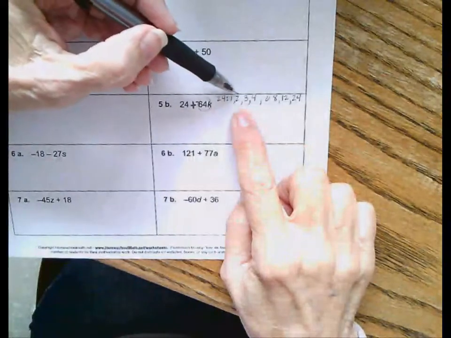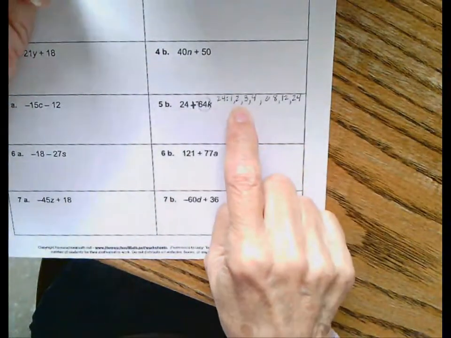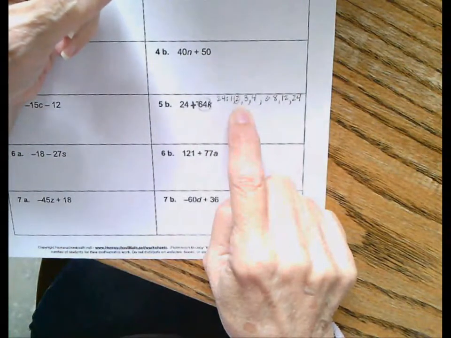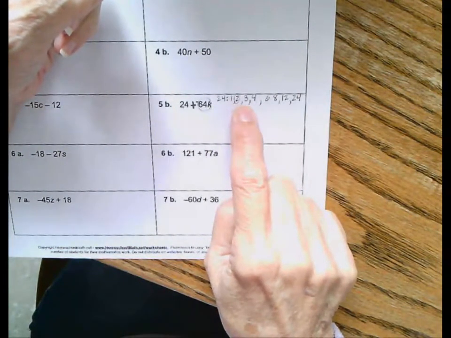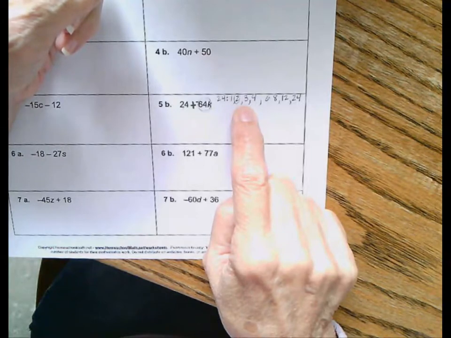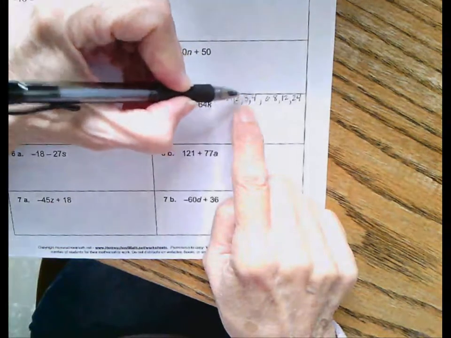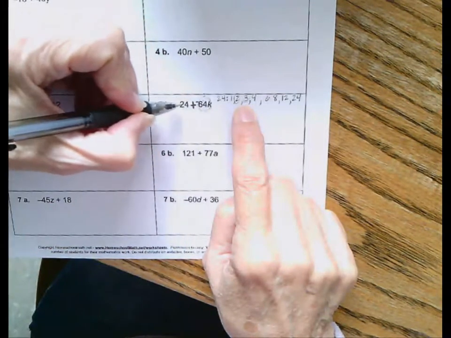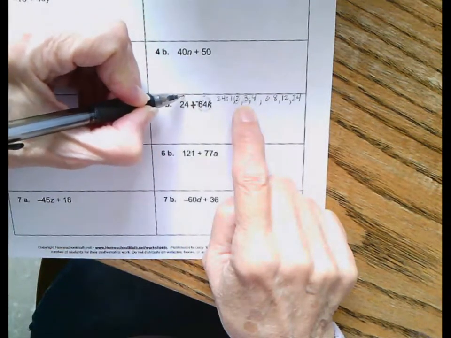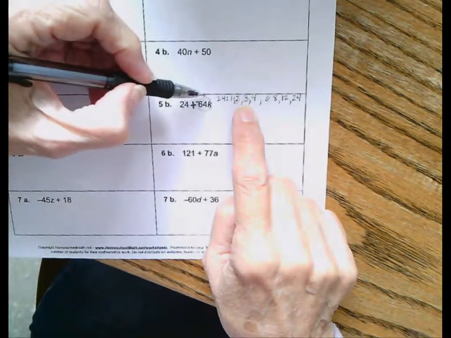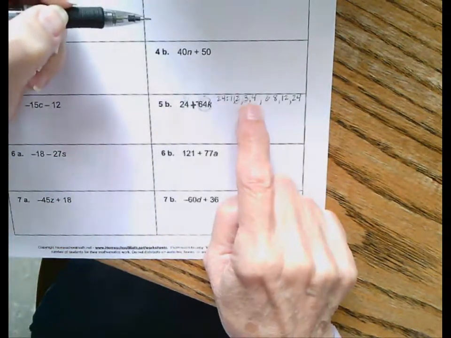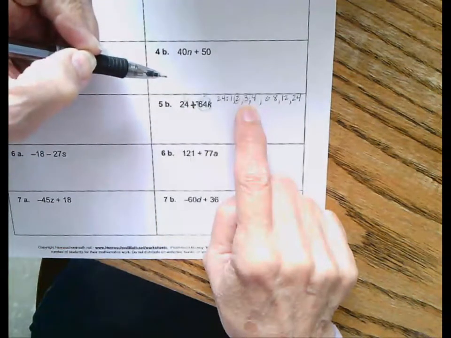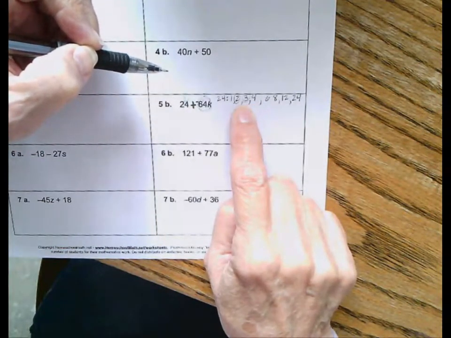Well, I know 2 will work because they're both even numbers, but that isn't the greatest common factor. 3 will work because when I add both 6 and 4 together, I get 12. And when I add 2 plus 4 together, I get 6. And both of these numbers are divisible by 3. So 3 will divide into both of these numbers evenly. But is that the greatest common factor?